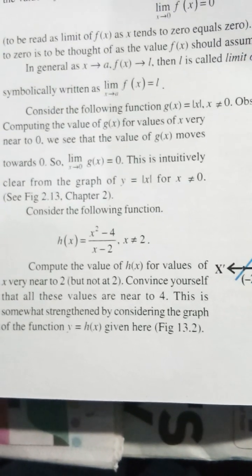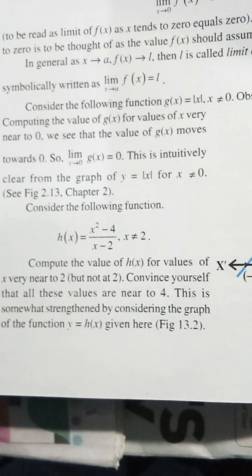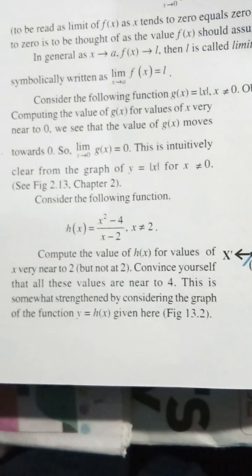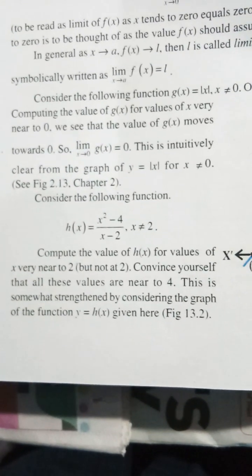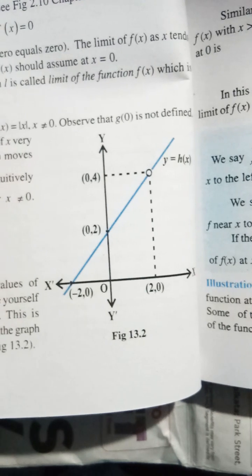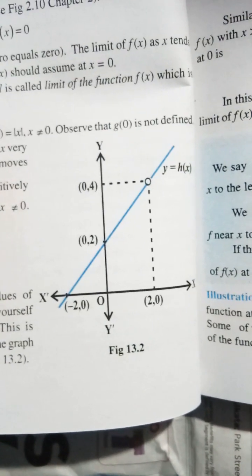Consider the following function h(x) is equal to (x square minus 4) by (x minus 2), x not equal to 2. Compute the value of h(x) for values of x very near to 2. Here you will see, convince yourself that all these values are near to 4.